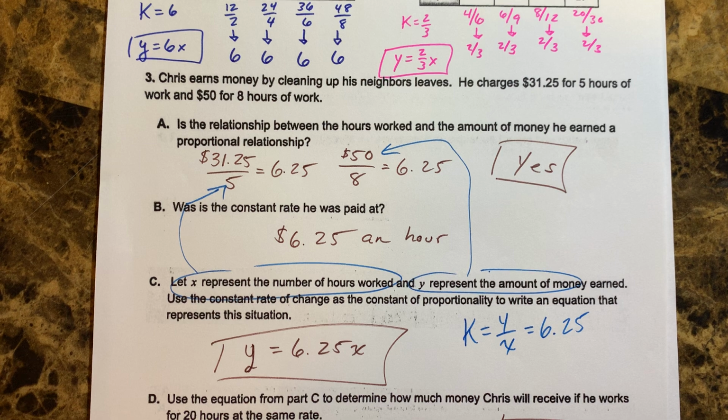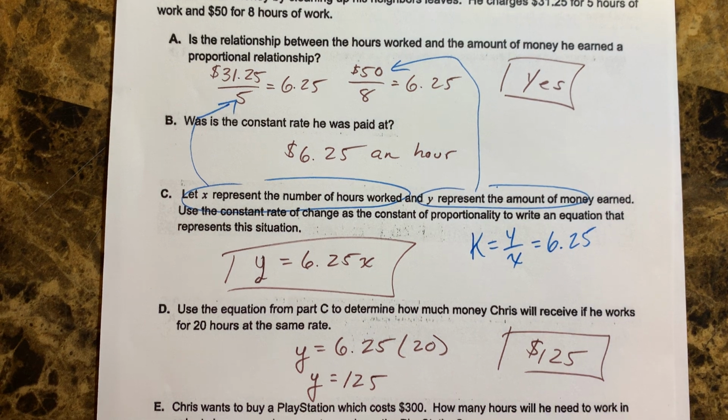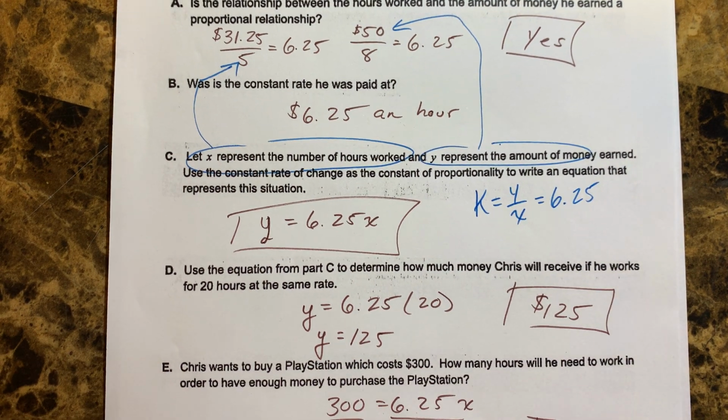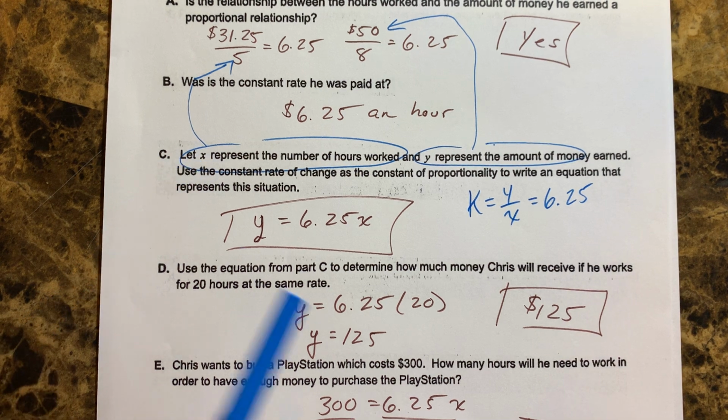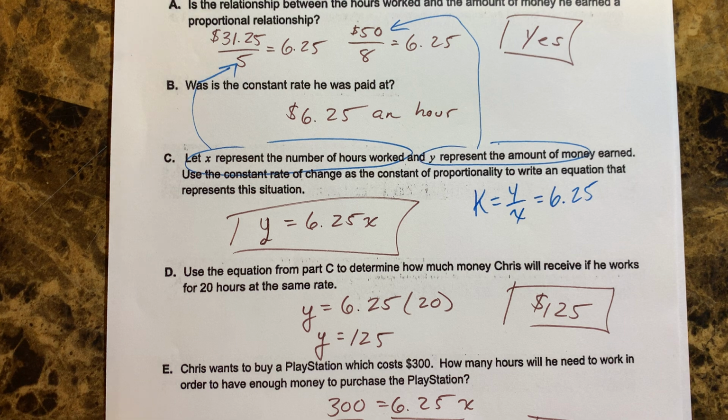Using this equation, what we can do is use it for two things. One, which was part D, use the equation to determine how much money Chris will receive if he works 20 hours at the same rate. Since x was the number of hours worked, I put that where x goes in the equation, and 6.25 times 20 is 125. And since y is amount of money, that is $125.